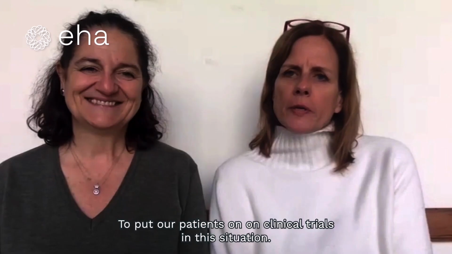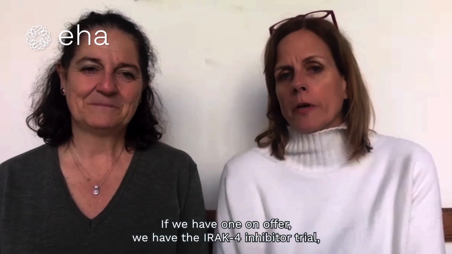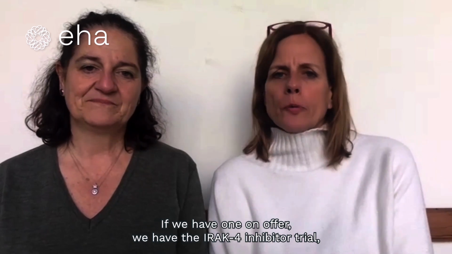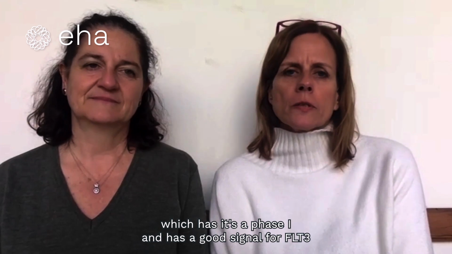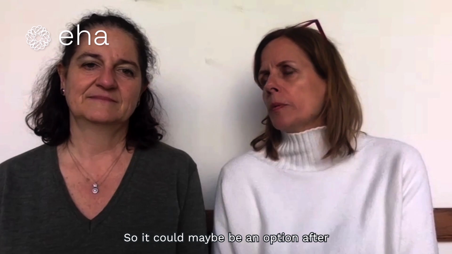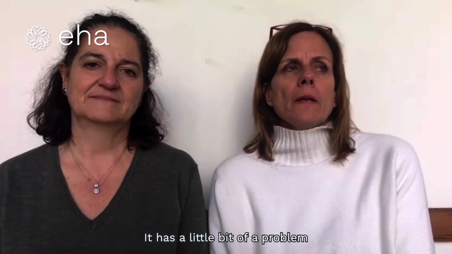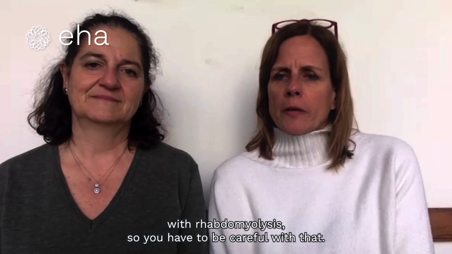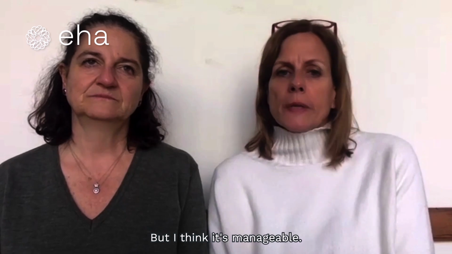We try to put our patients on clinical trials in this situation if we have one on offer. We have the IRAK4 inhibitor trial, which is a phase 1 and has a good signal for FLT3 and splicing mutations. So it could maybe be an option after HMA failure. Might become an interesting drug, hopefully. It has a little bit of a problem with rhabdomyolysis, so you have to be careful with that. But I think it's manageable.